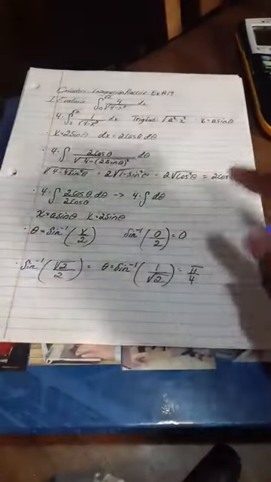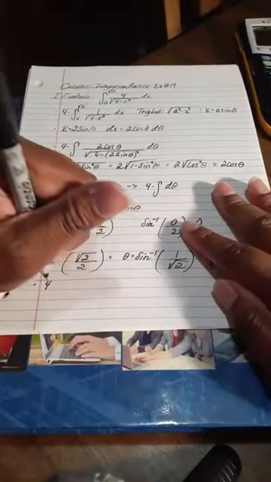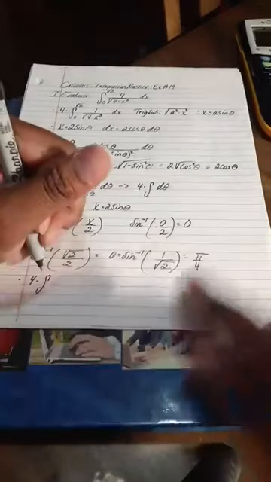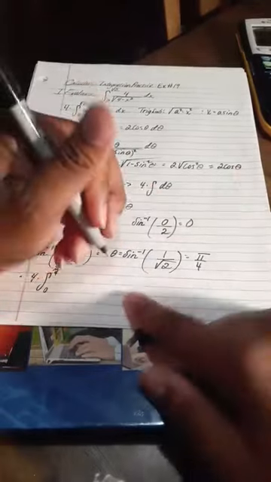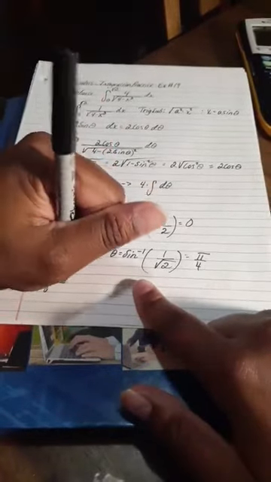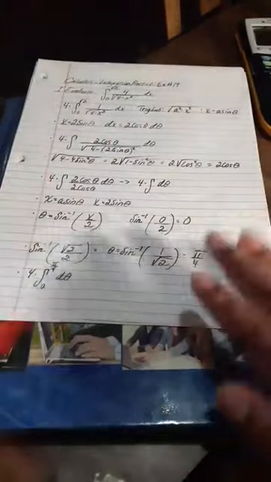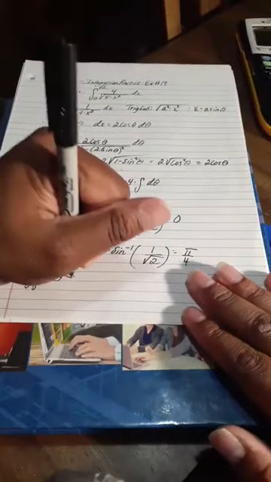So we've effectively changed the limits, and now the integral has become 4 times the integral from 0 to pi over 4. And it's just simply going to end up being theta in here, so we're integrating d theta. So obviously this just becomes 4 times theta evaluated from 0 to pi over 4.